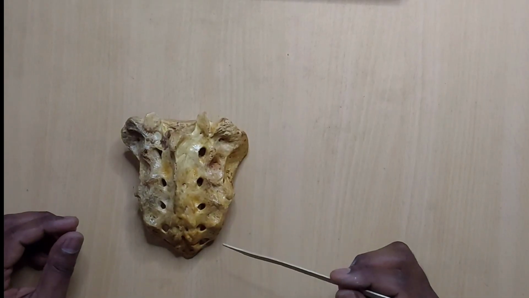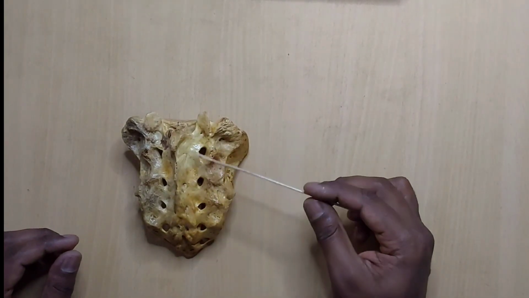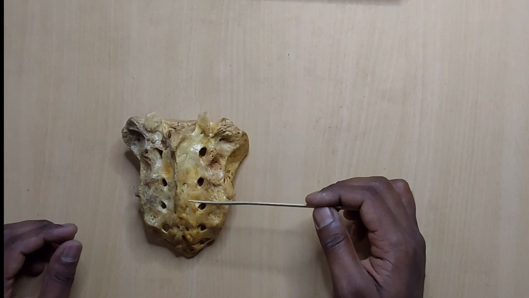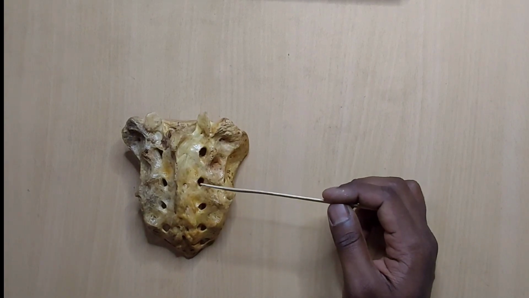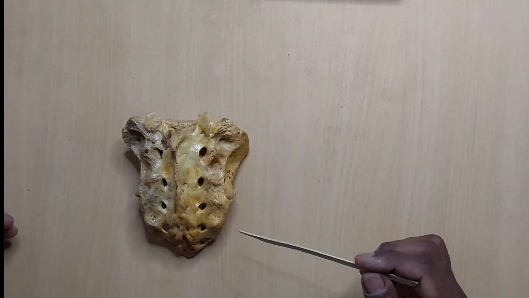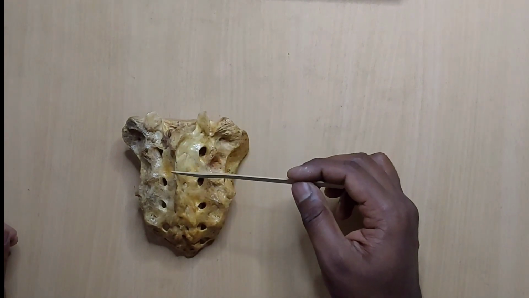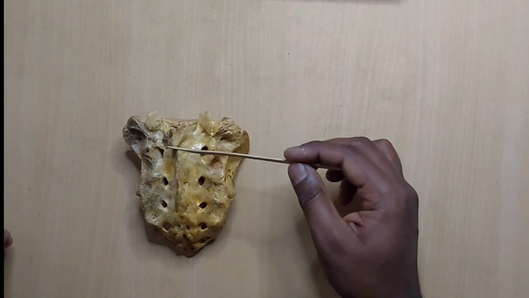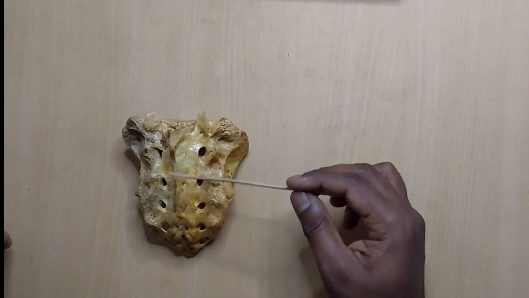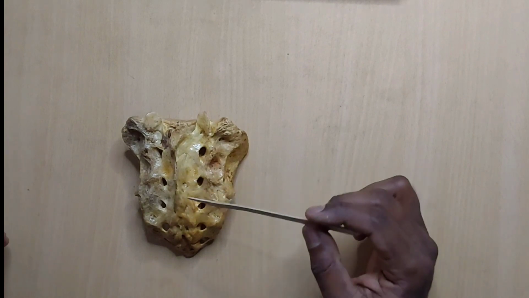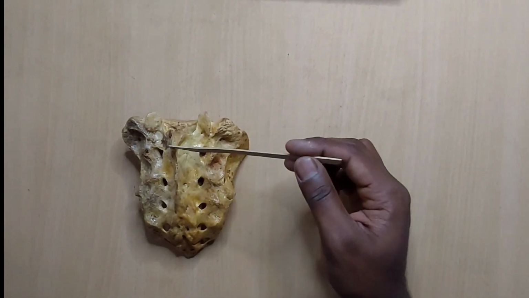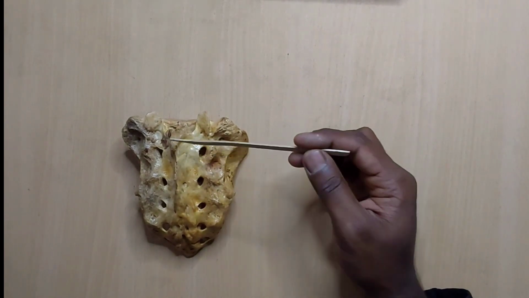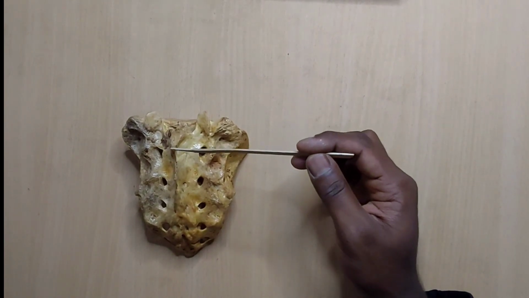Now let's see the dorsal surface. The dorsal surface of the sacrum is rough and convex and is directed upwards and backwards. Let us see the features on it. In the midline, there is a crest known as the median sacral crest. It represents the fused spinous processes. The spinous processes of the sacral vertebrae fuse to form the median sacral crest, which has four spines.